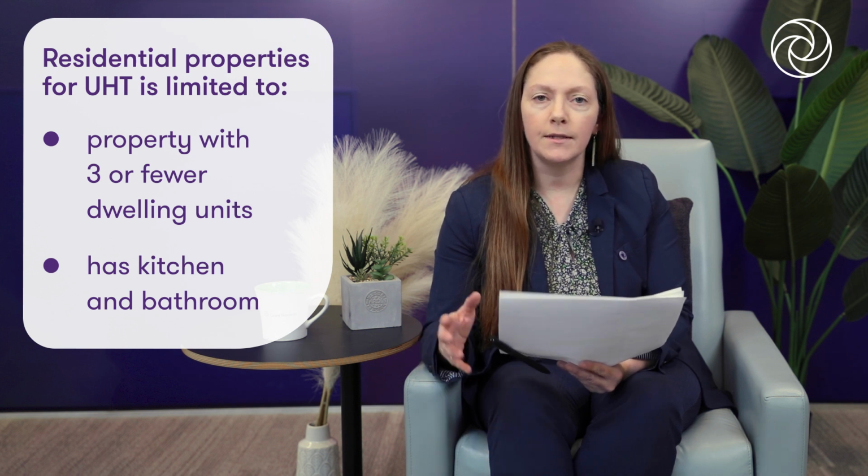A dwelling unit is basically a residential unit that has a kitchen and a bathroom. So a large apartment complex, unless it is stratified into separate legal titled units, is generally going to be out of scope for UHT. This is mainly focused at the smaller 1 to 3 unit houses.